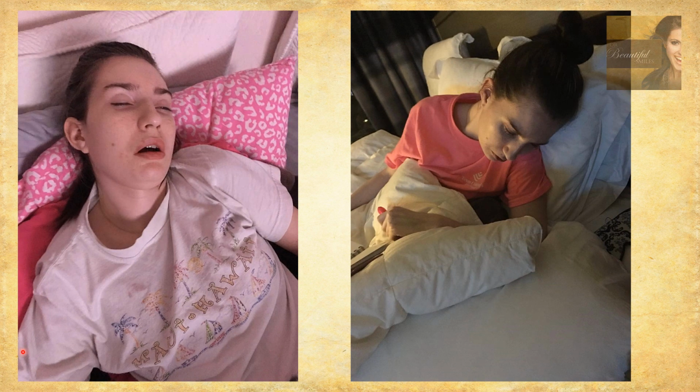And so this is how she sleeps. She is being propped up by a number of pillows to be able to get herself comfortable, to be able to fall asleep. And for me, these do not look comfortable at all.